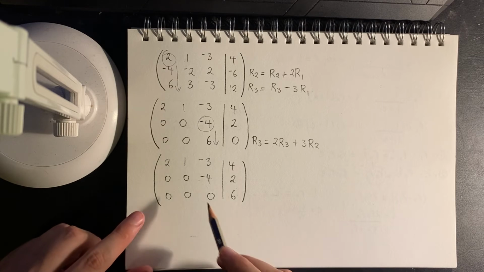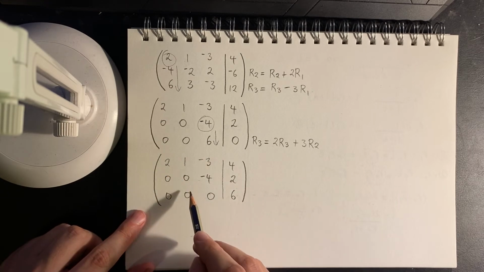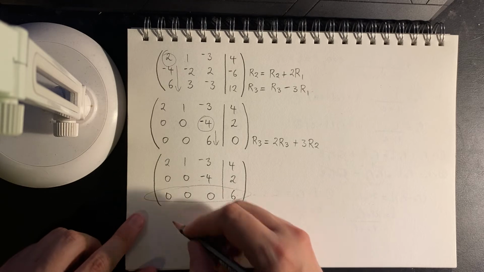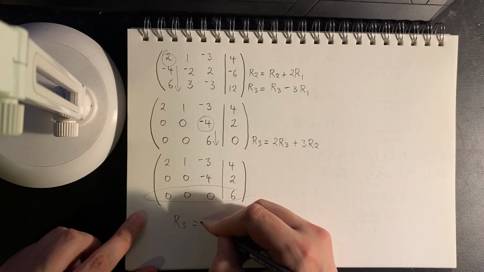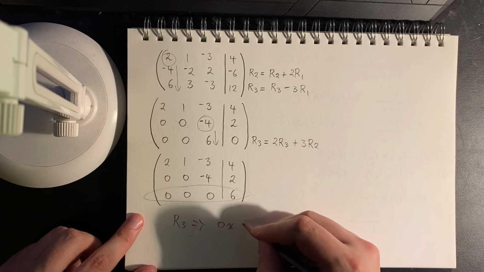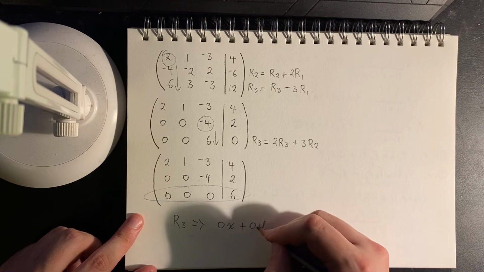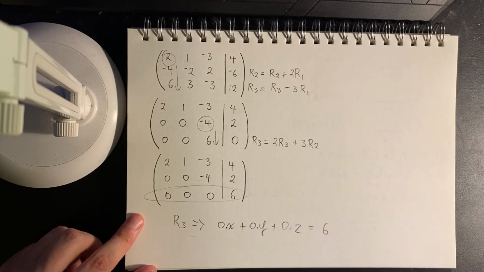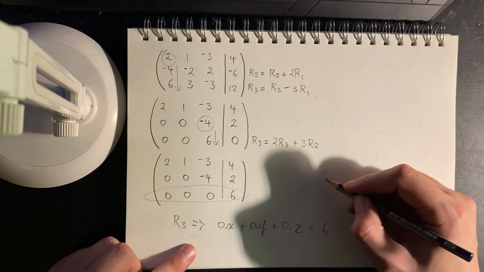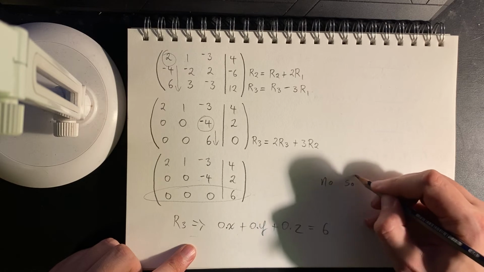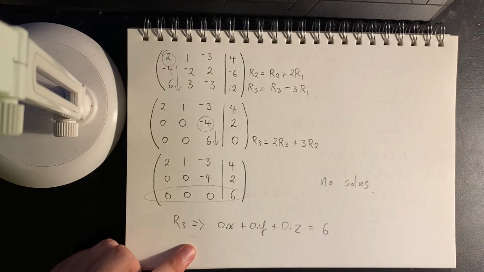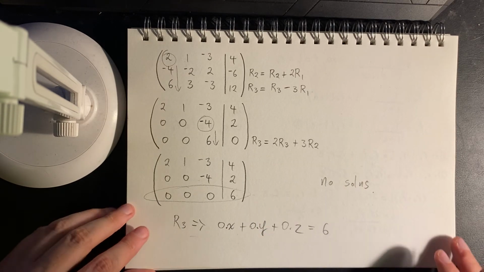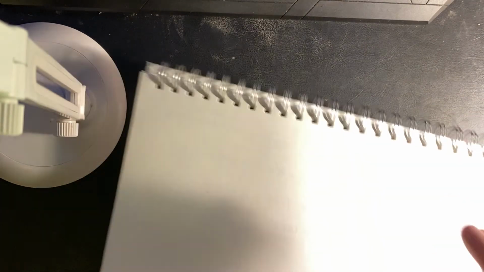It is in row echelon form. Now, if we look at this third row, row 3 is telling me that 0 times x plus 0 times y plus 0 times z equals 6. This is not possible. That's just not how numbers work. So therefore, this system has no solutions. All right, and let's have a look at one last example.